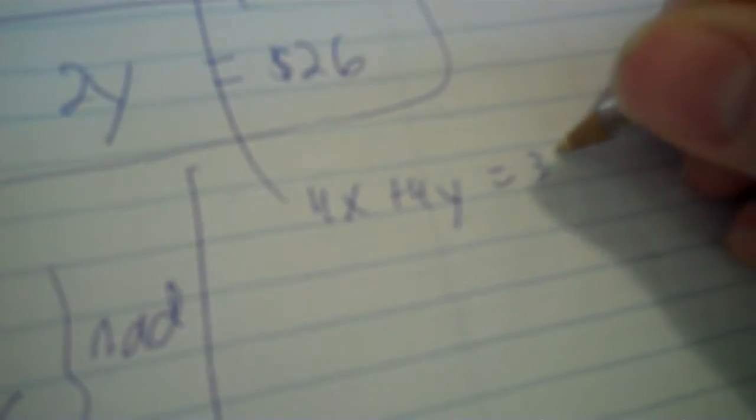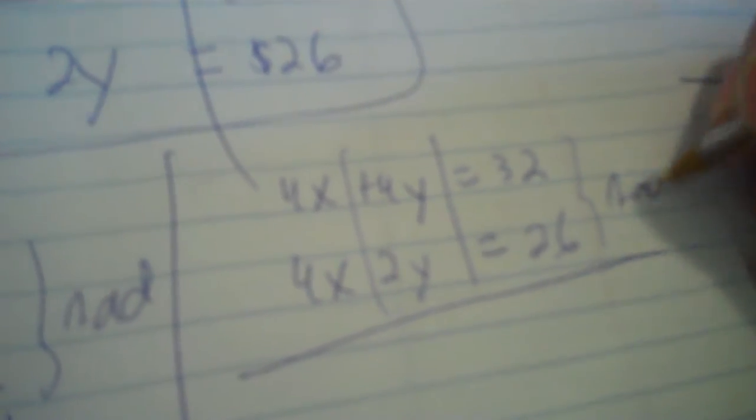Okay, so you're going to use elimination with the columns. Nothing's going to add to 0 right now. So 4 you can times 4 and times 1. So times the rest by 4, and the rest of this gets times by 1. So it's going to be 4x plus 4y equals 32. And then 4x plus 2 times 1 is 2. Then 26 times 1 is 26. So align your columns and add.